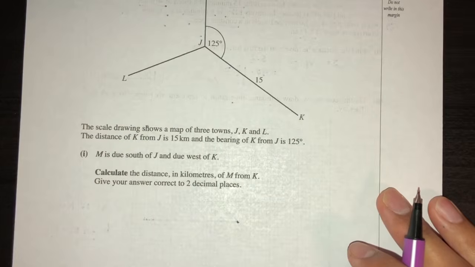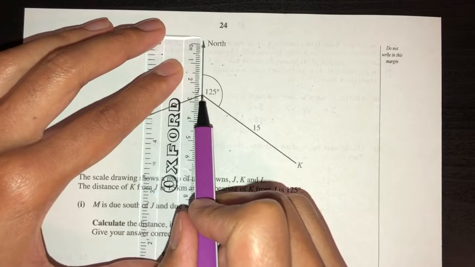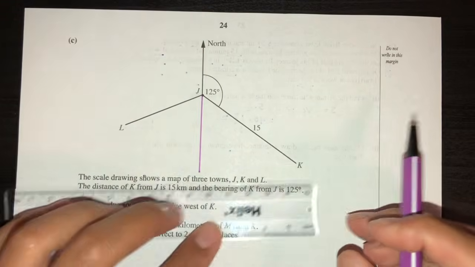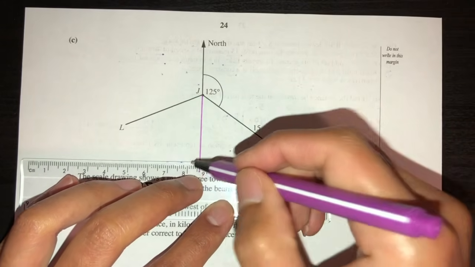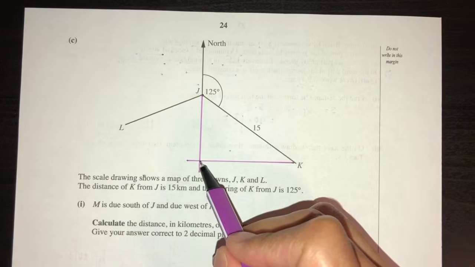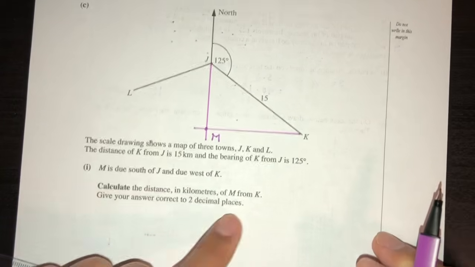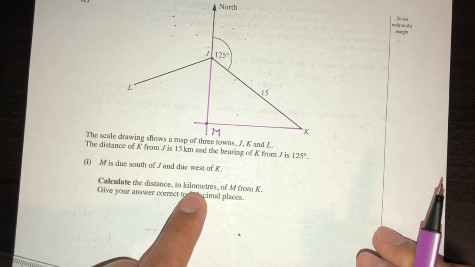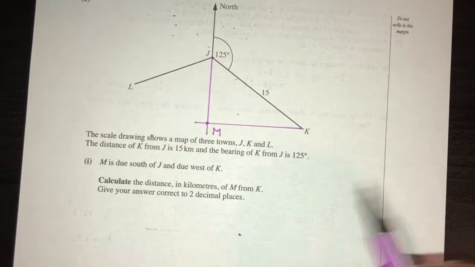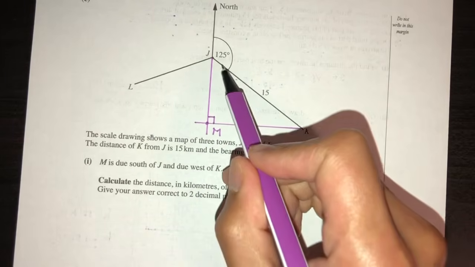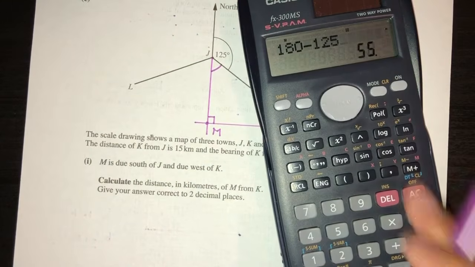So pretty easy. Let's do that. It is exactly due south of J and due west of K. So this will be your point of intersection. That will be your point M. So the question is, we have to find what? The distance in kilometers of M from K. So we have to find this distance. So let's see. This will be 90. And this is 125. So this will be 180 minus 125. That will be 55.